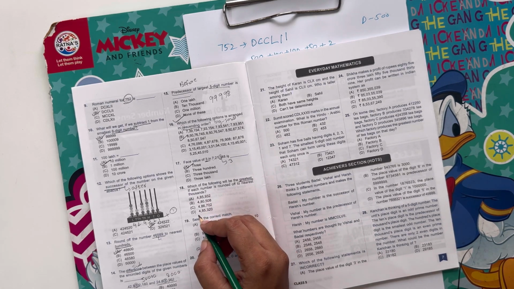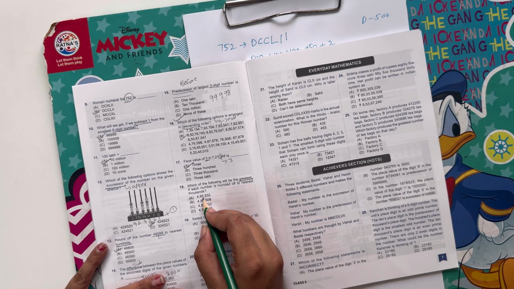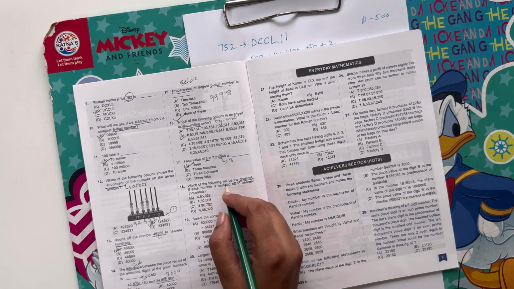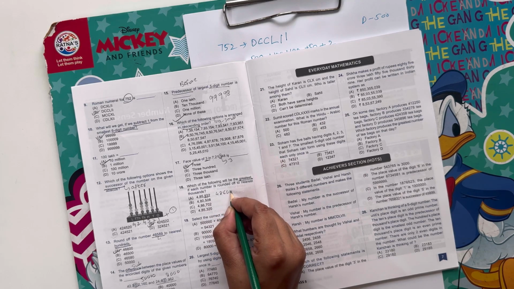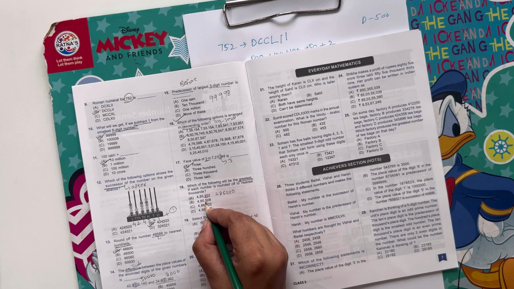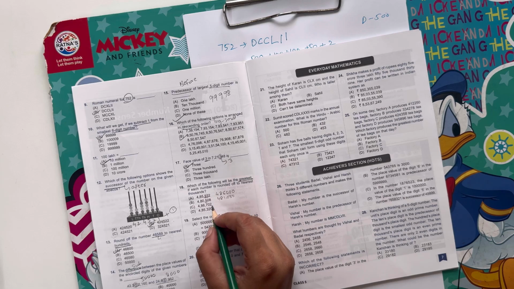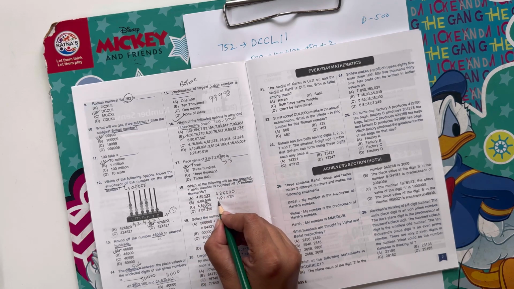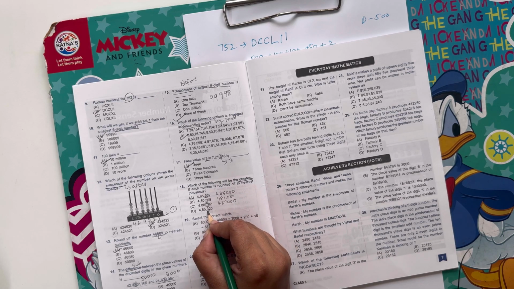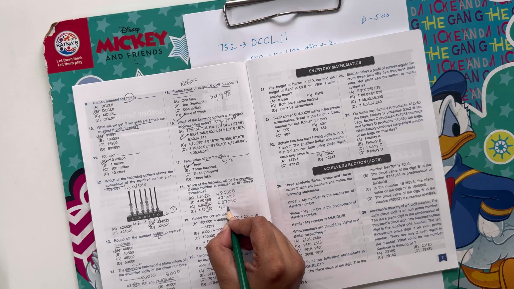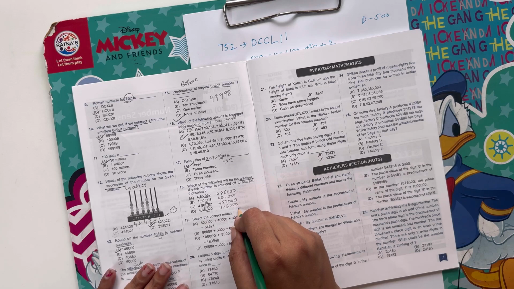For option A, when you're rounding off, it becomes 485. 9 is there, so it becomes 486,000. Then here 485 is there, so the next number, it becomes 481,000. Next 67 is there, so 487,000. Then here 3 is there, so it automatically is the same number, 485,000.